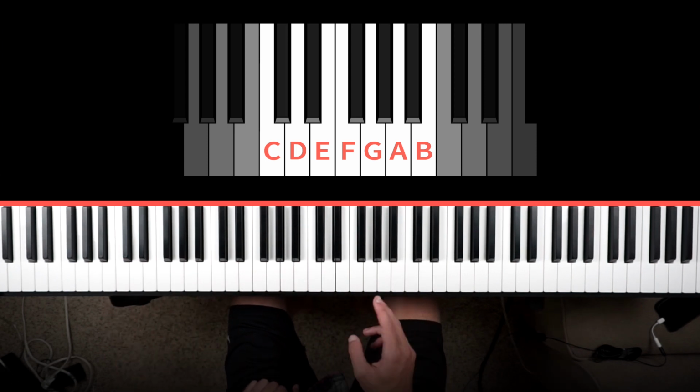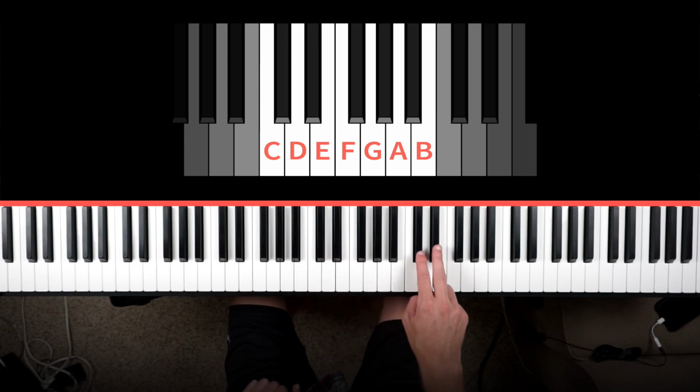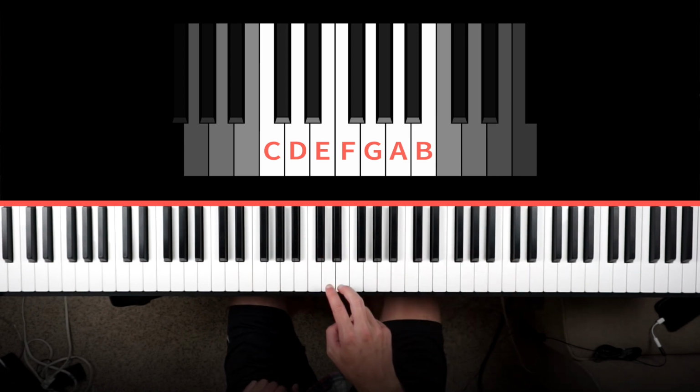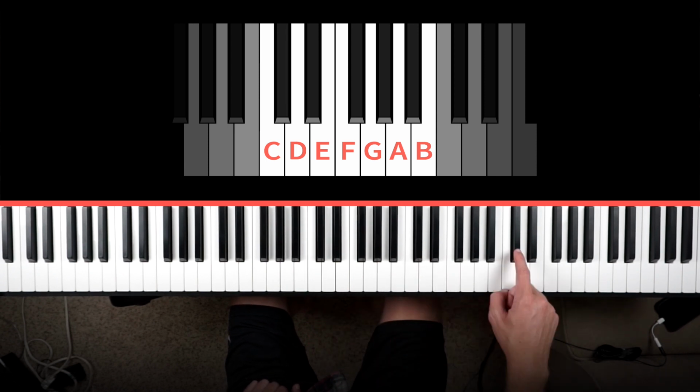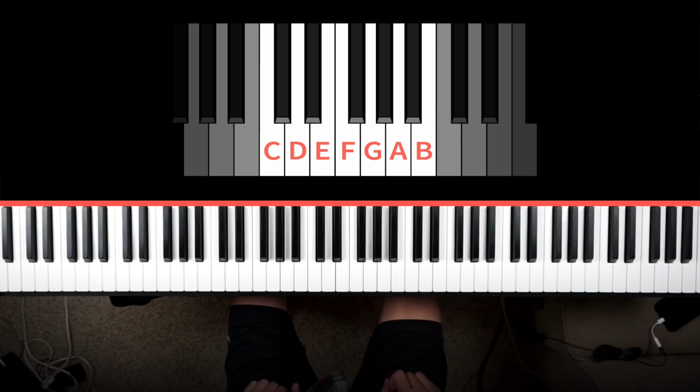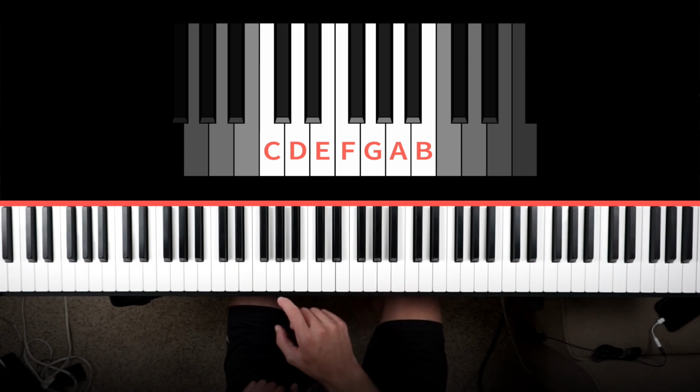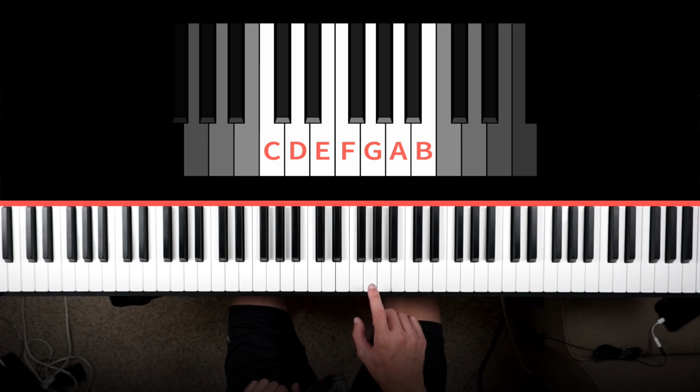So you can look at any set of two black keys, here, here, here, and the note directly to the left of all of them is a C. So you can use the two black keys to find C, D, and E at any spot on the keyboard. The set of three black keys you can use to find F, G, A, and B.